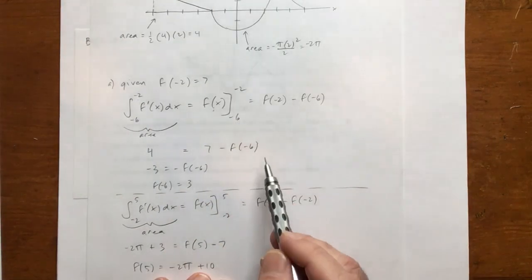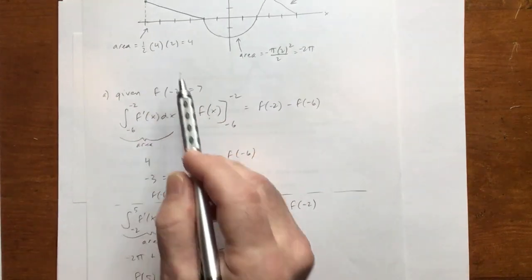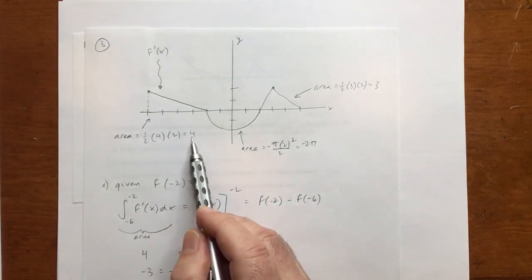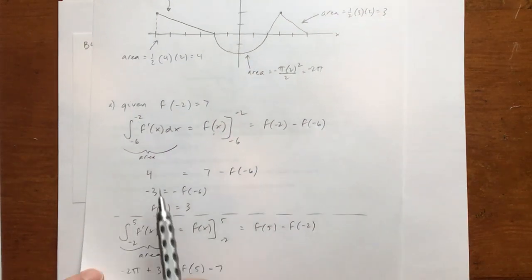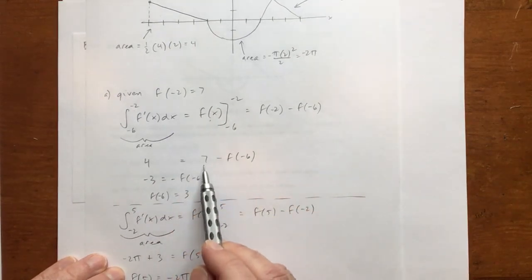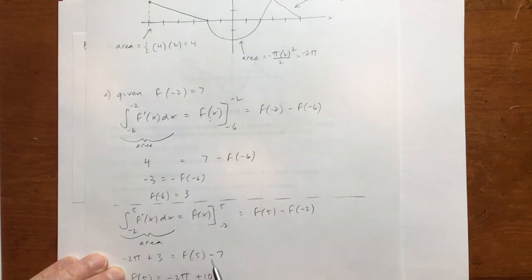And so just the second part of the fundamental theorem. This area from -6 to -2 is just the area under that triangle. So 4. We're given f of -2, and we're looking for f of -6. So we simply solve for that.